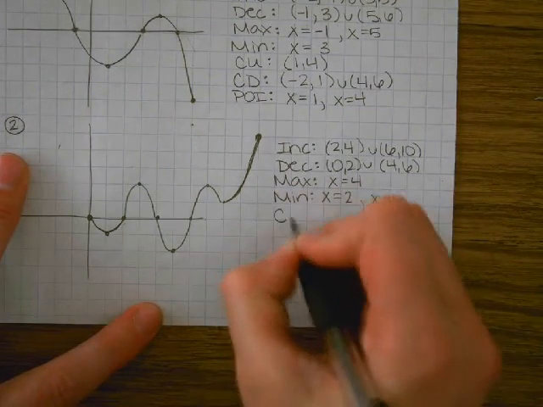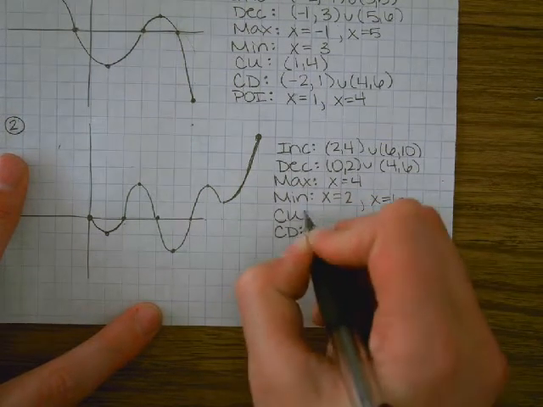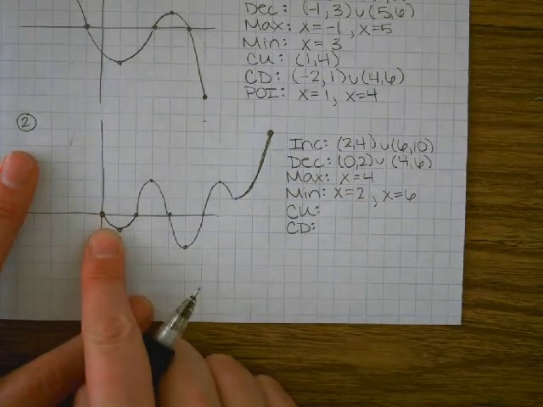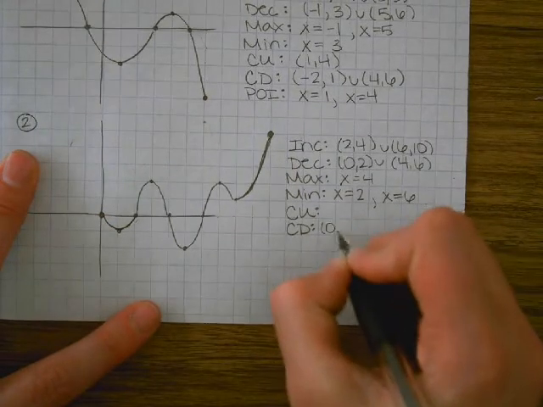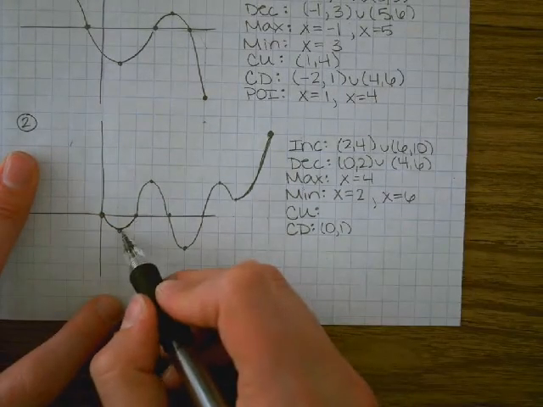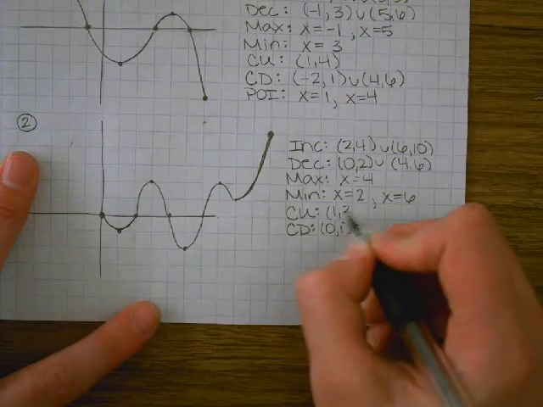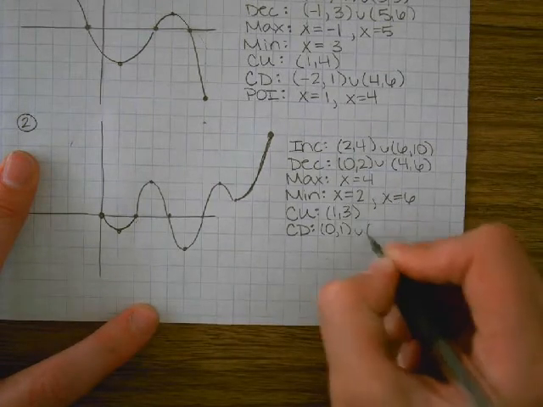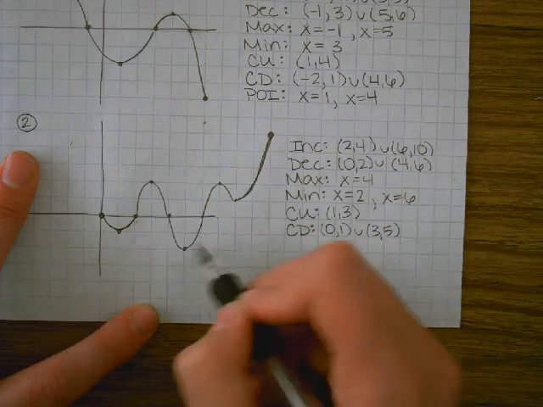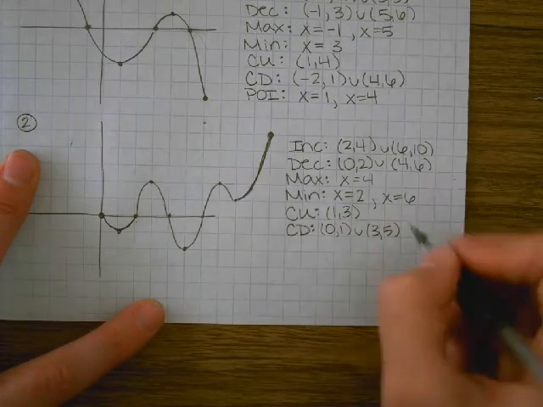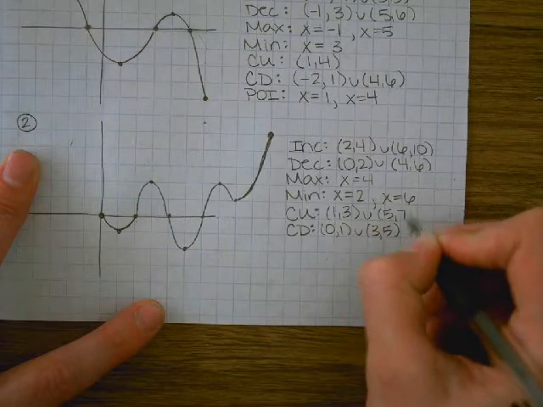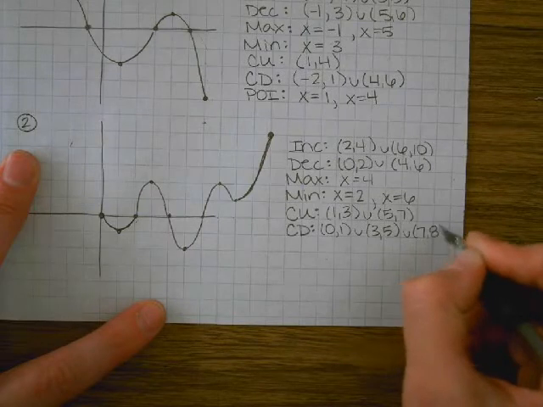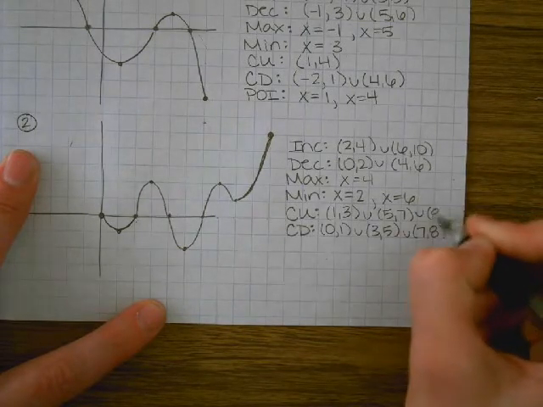Next we'll look at concave up and concave down. So the graph is decreasing from 0 to 1, so that's concave down. And then it increases from 1 to 3. And then it decreases from 3 to 5. And then it increases from 5 to 7. And then it decreases from 7 to 8. And then increases from 8 to 10.